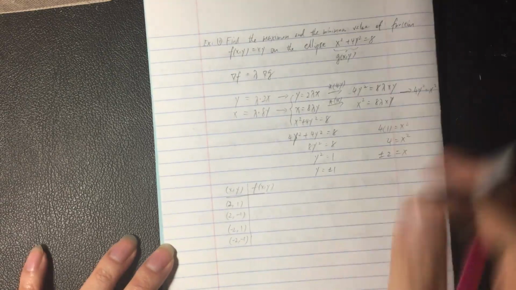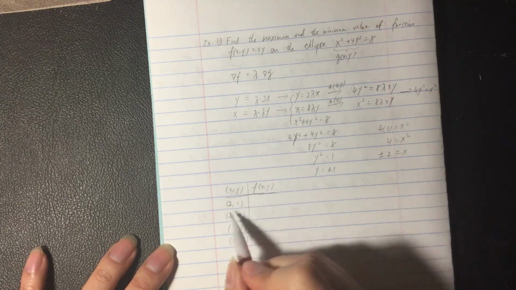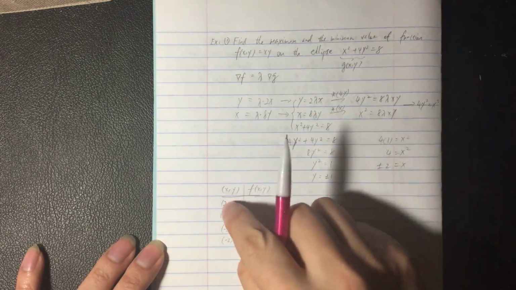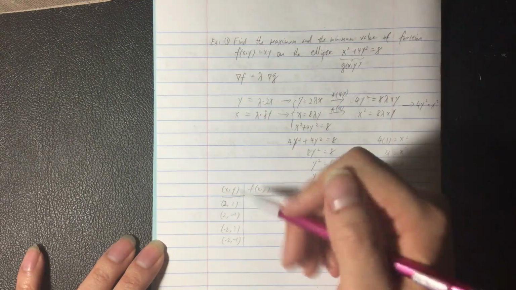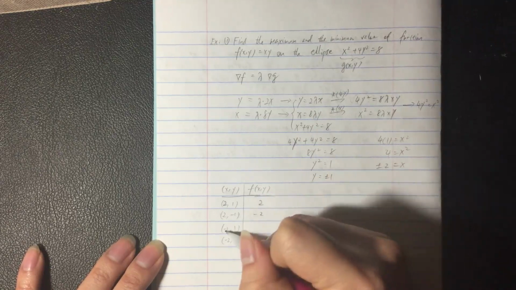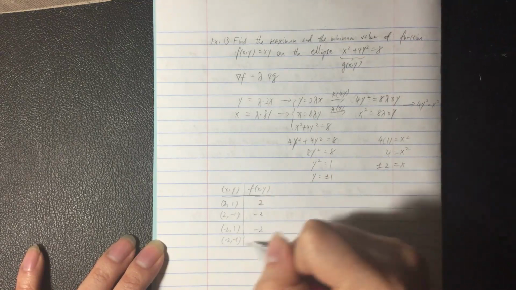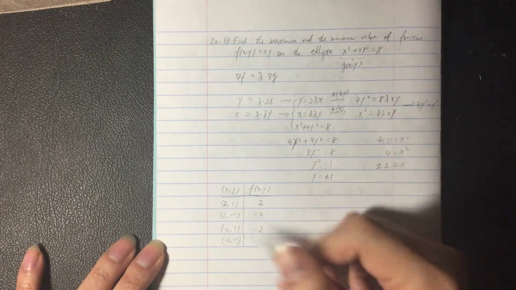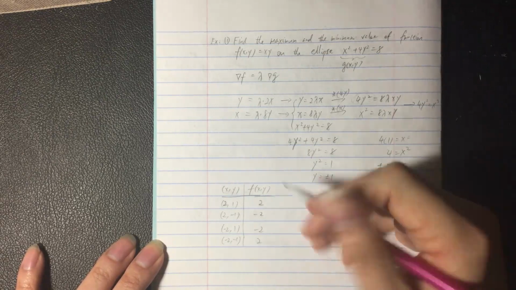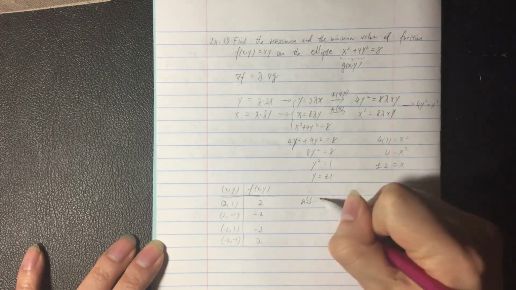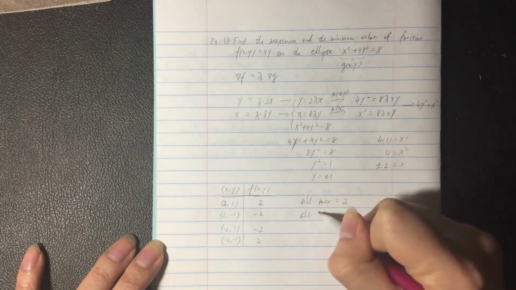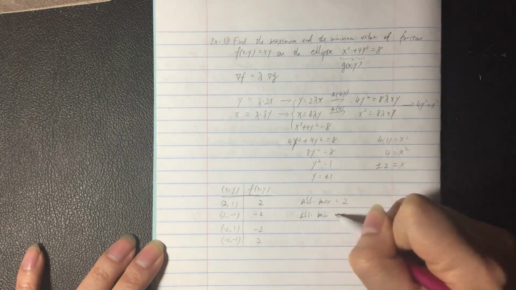Then plugging each potential point into function f. 2 times 1 is 2. 2 times negative 1 is negative 2. Negative 2 times 1 is negative 2. Negative 2 times negative 1 is positive 2. So the largest is the absolute maximum, the smallest is the absolute minimum. So here, the absolute maximum is 2. The absolute minimum is negative 2.